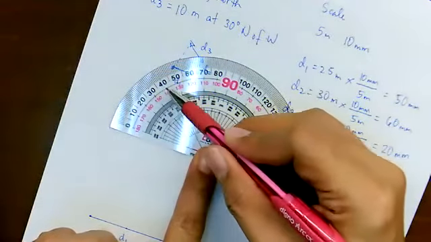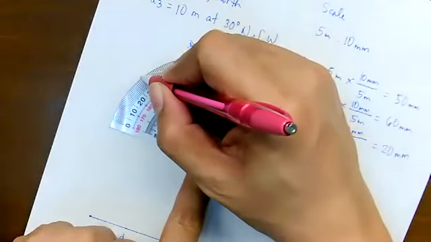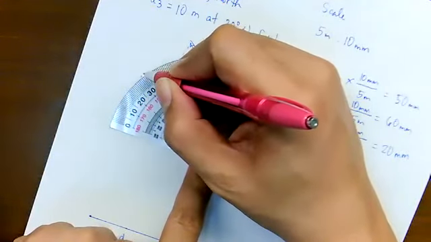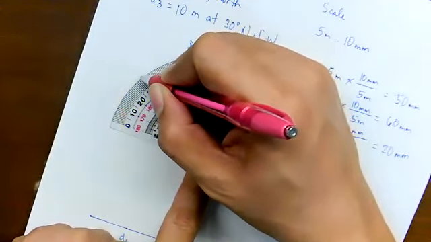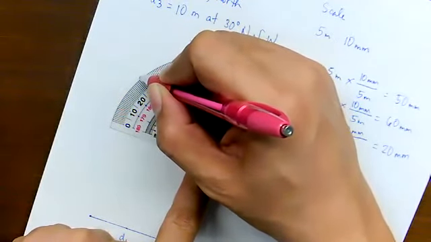Coming from the west, it's in the second quadrant, so this is 30 degrees.